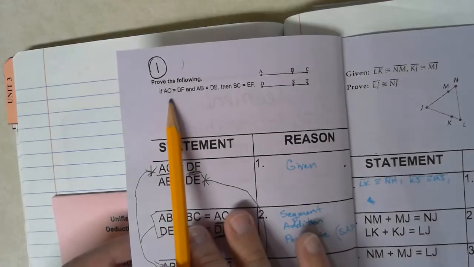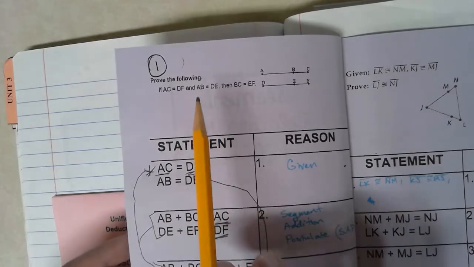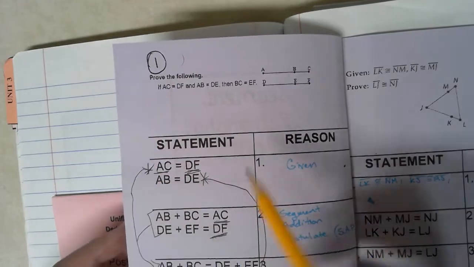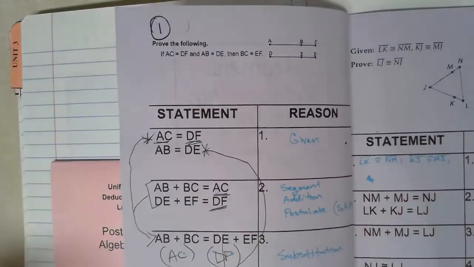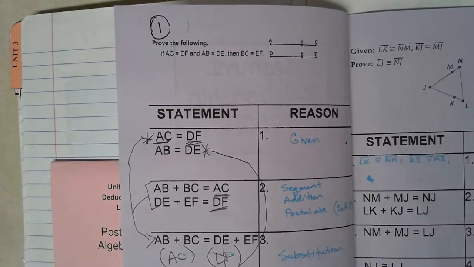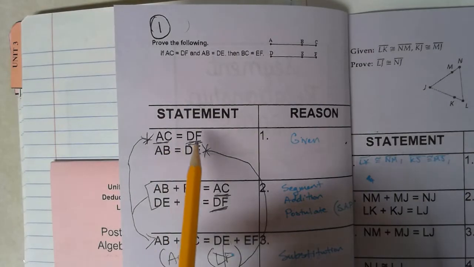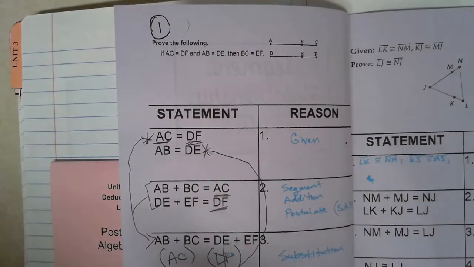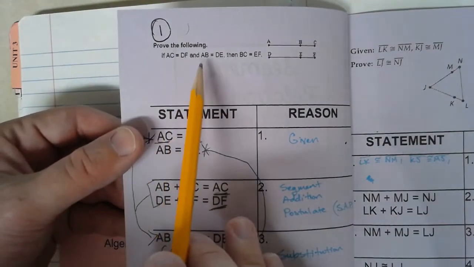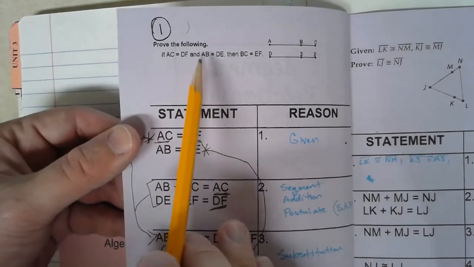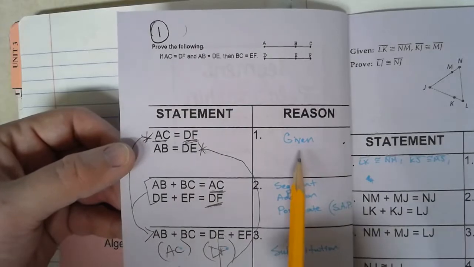Starting out, we've got these two statements right here. We have to start out with our given statement, that's anything between the if and the then. That's why they started out by writing in all of the statements that you're going to have to deal with. They gave us the statements. We need to fill in the reasons. The first statement they gave us was AC is equal to DF, AB is equal to DE. We'll have to look up here in our conditional statement: AC equal to DF, AB equal to DE. That is our hypothesis. That's going to be our first statement. And our reason for having that is that it was given to us.